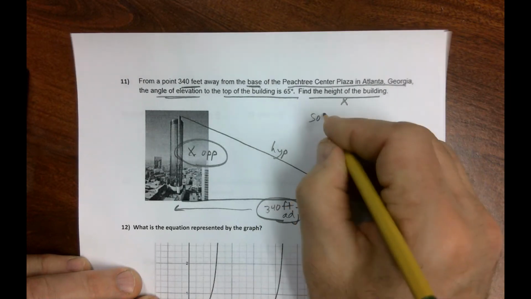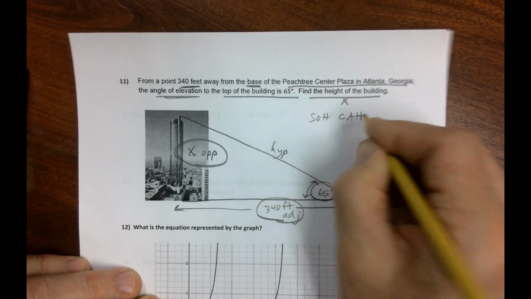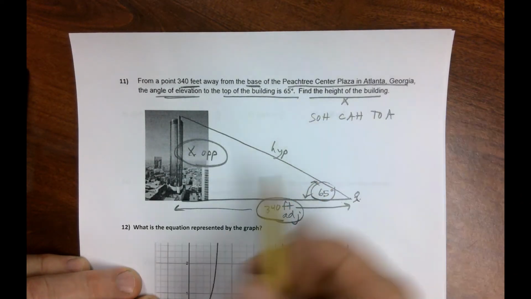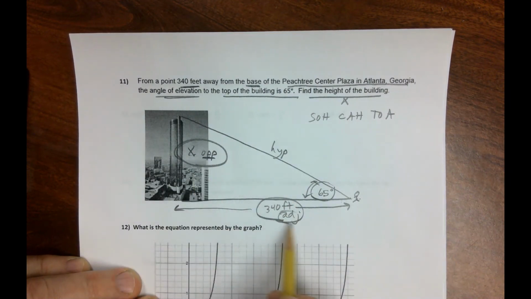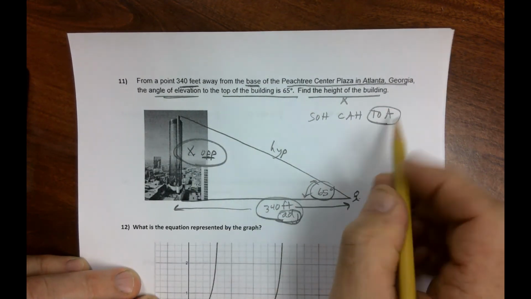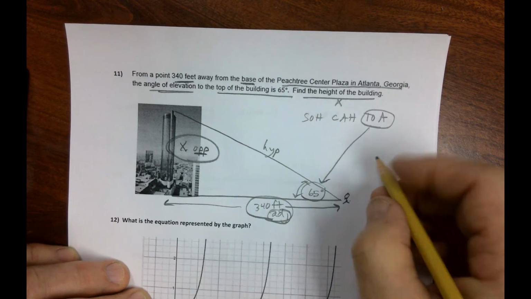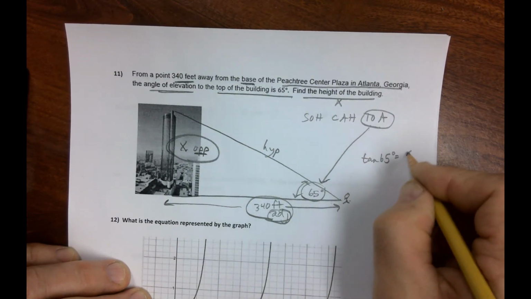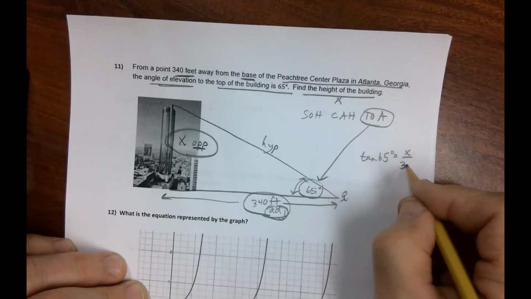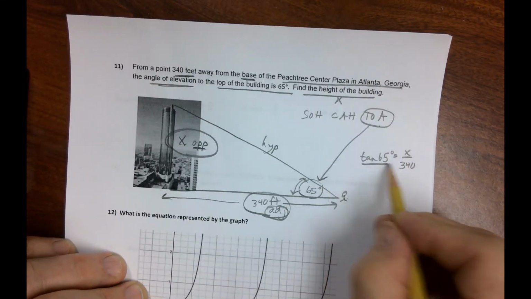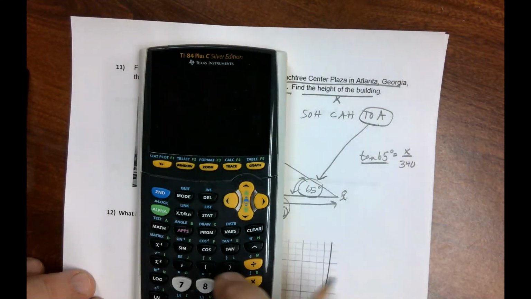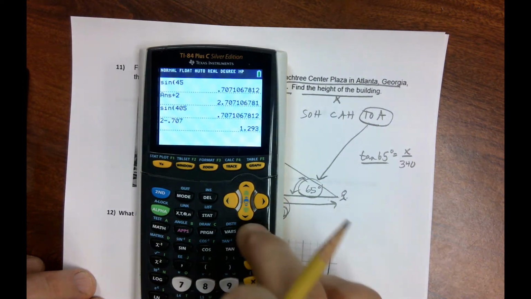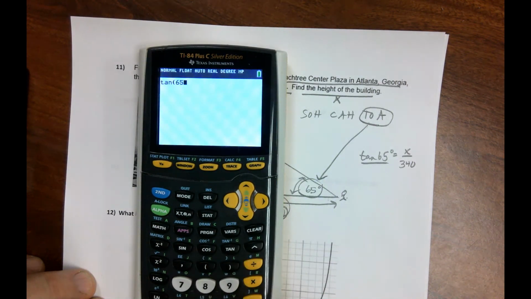Well, if we look at SOHCAHTOA, opposite, adjacent, is used by tangent. That tells us we have to use tangent of 65 degrees is opposite over adjacent. We got to look this up with our calculator. Make sure you're in degree mode. So now we're going to go tangent of 65.